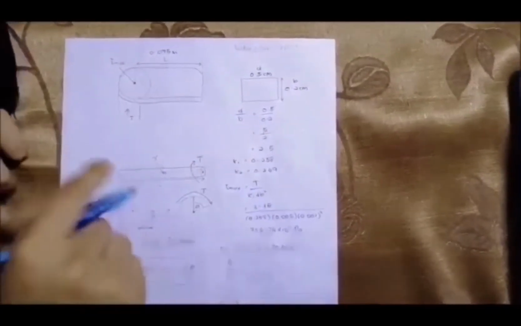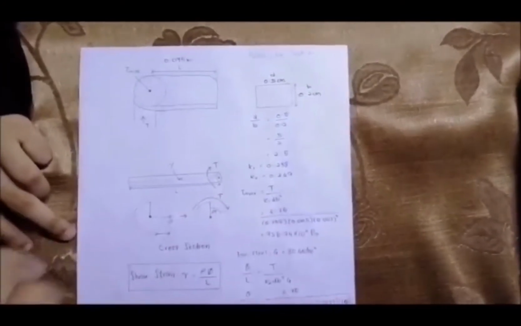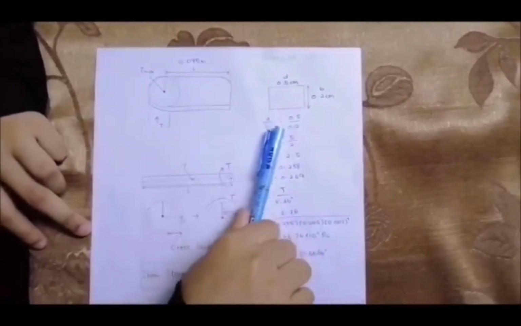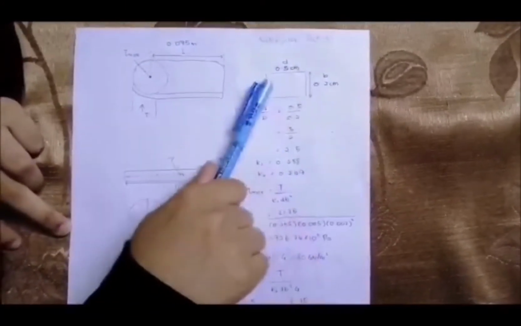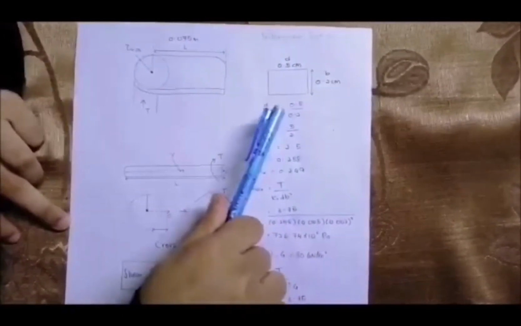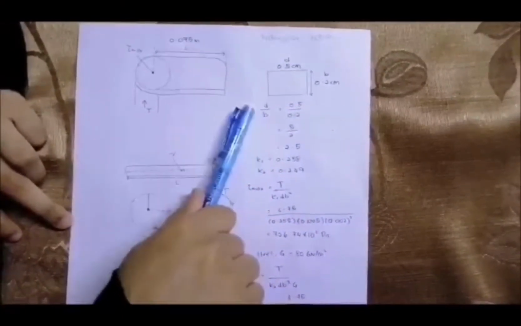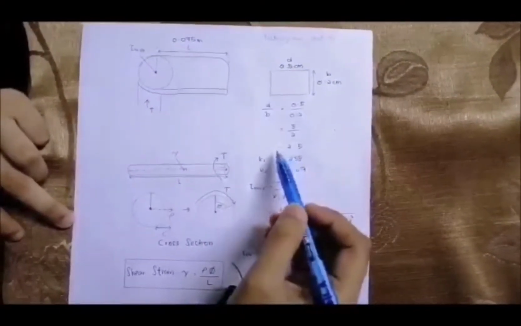Okay, this is our FBD. For the first thing, we need to calculate the rectangular section first. We have the value of B and D, and we input to the formula, and we calculate and get the value of d/B.